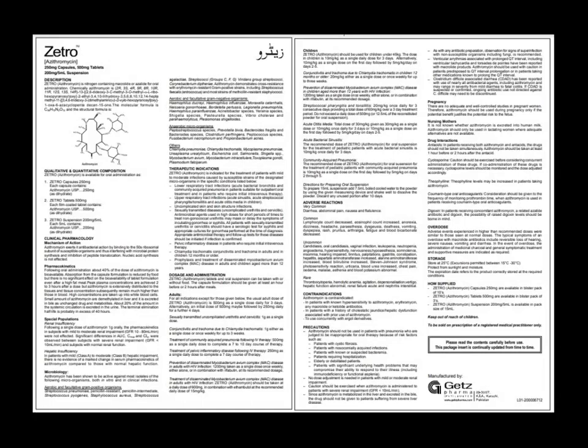Today we will discuss Zetro, which contains azithromycin. Description: Azithromycin is a nitrogen-containing macrolide or azalide for oral administration. The molecular formula is C38H72N2O12. Qualitative and quantitative composition.